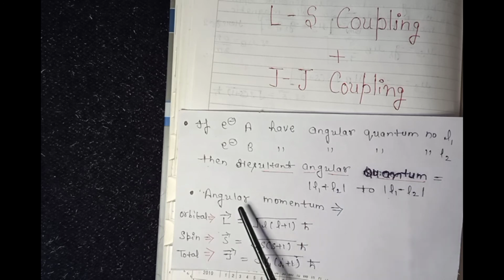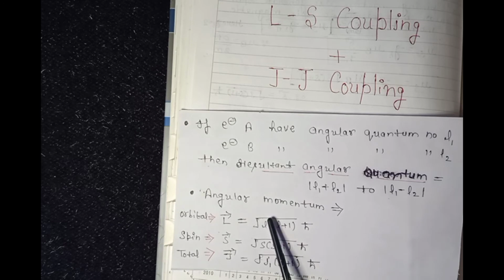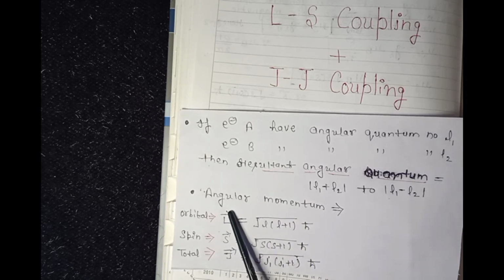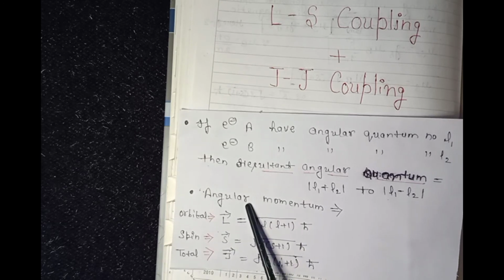Now move on to angular momentum. If we are talking about orbital angular momentum, then it is denoted by capital L. Its value is equal to the square root of l(l+1) h bar, where l is the angular quantum number and L is angular momentum.